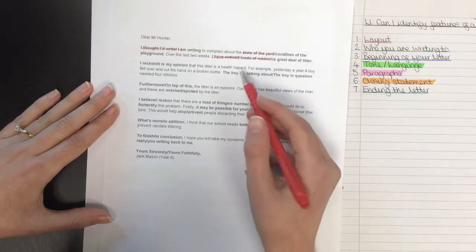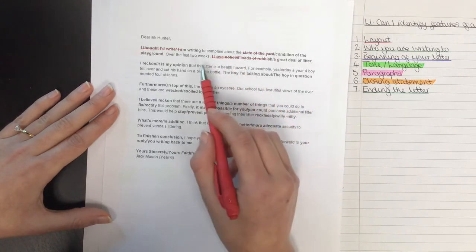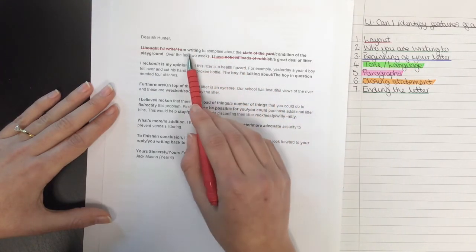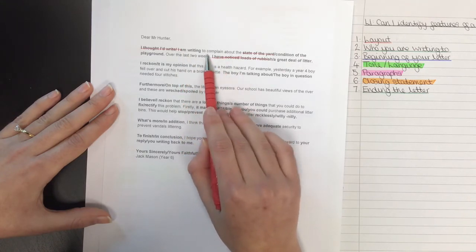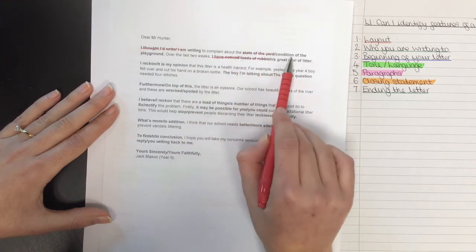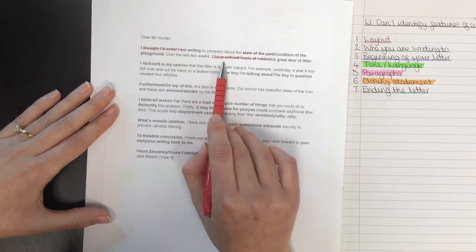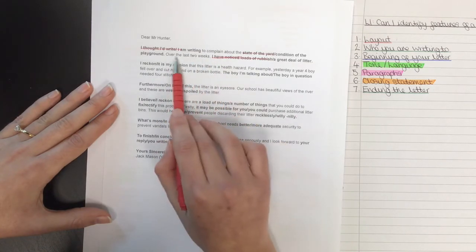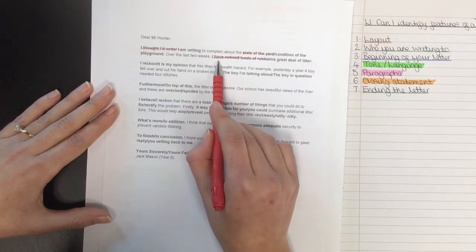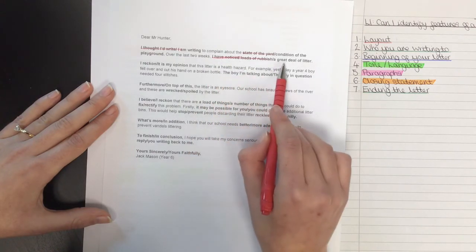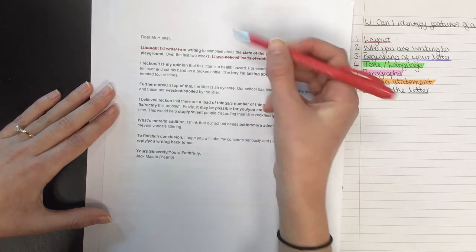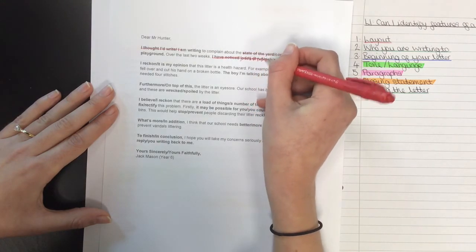So let's have a read back through that paragraph now using my formal choices. I am writing to complain about the condition of the playground. Over the past 2 weeks, oops, I've crossed out too much there, haven't I? Over the past 2 weeks, I have noticed a great deal of litter. So I should have only crossed out this bit here.